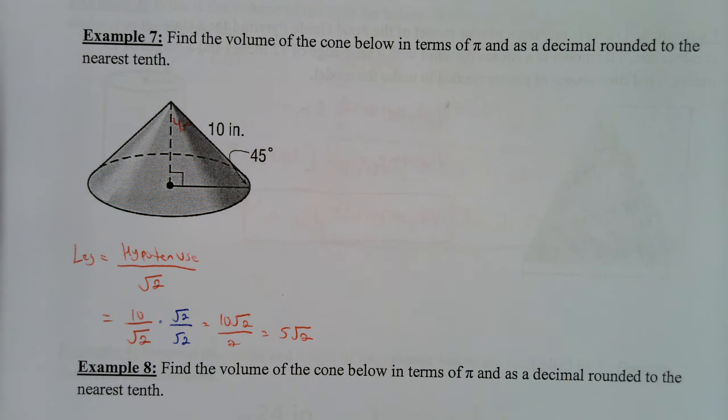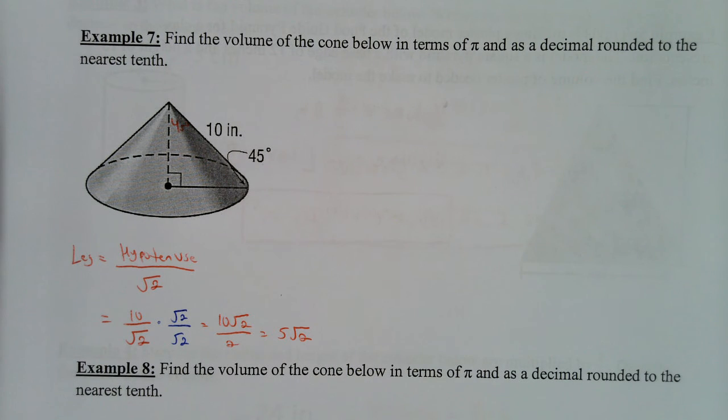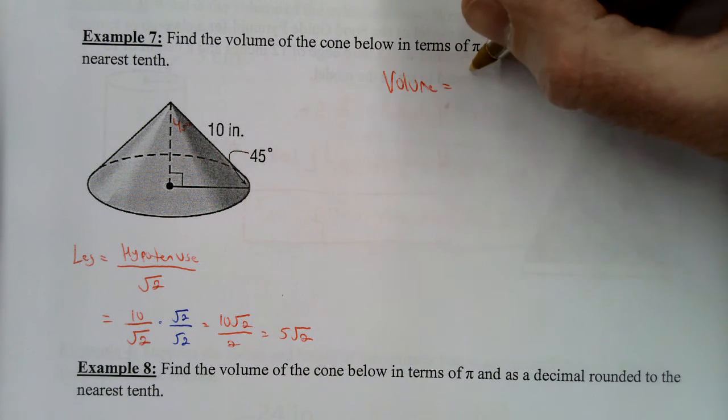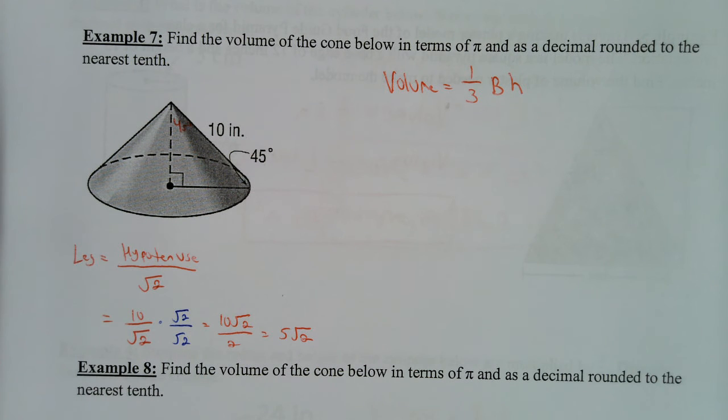So that represents both the height and the radius because it's the 45, 45, 90 triangle. So the height and the radius are both the same. Okay, so here we go. Formula time. Volume equals 1/3 times area of the base times the height. Or you can do 1/3 times pi times radius squared.